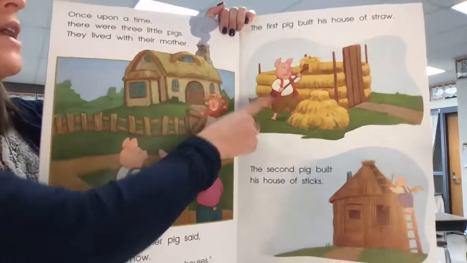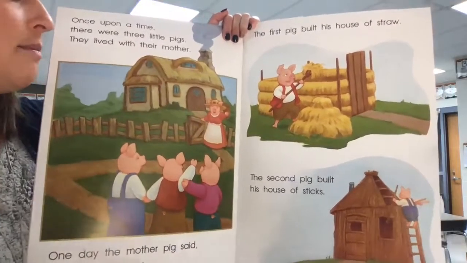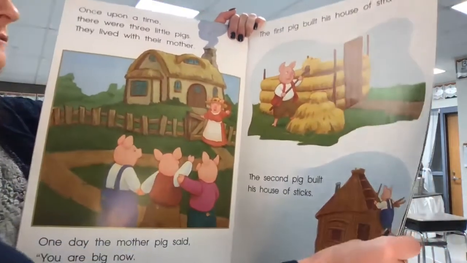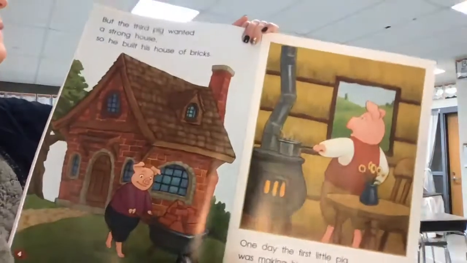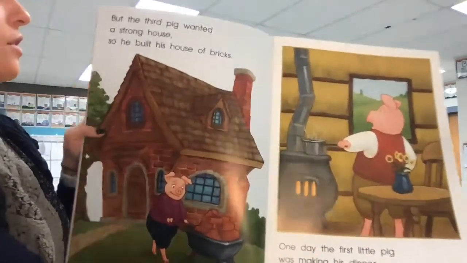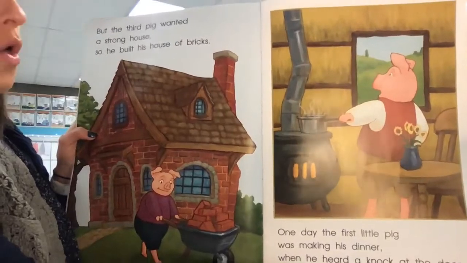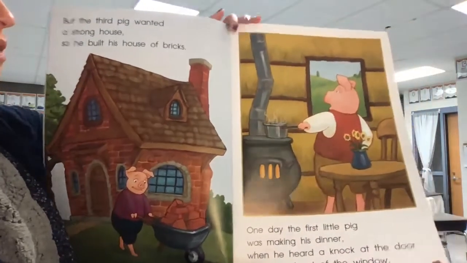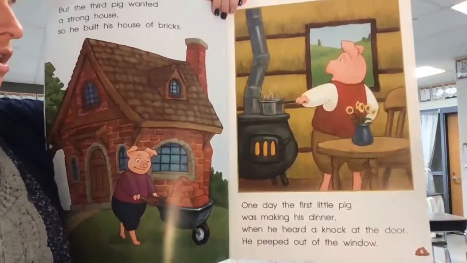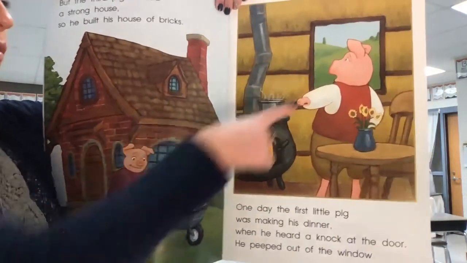The first pig built his house of straw. The second pig built his house of sticks. But the third pig wanted a strong house, so he built his house of bricks. One day, the first little pig was making his dinner when he heard a knock at the door. He peeped out the window.